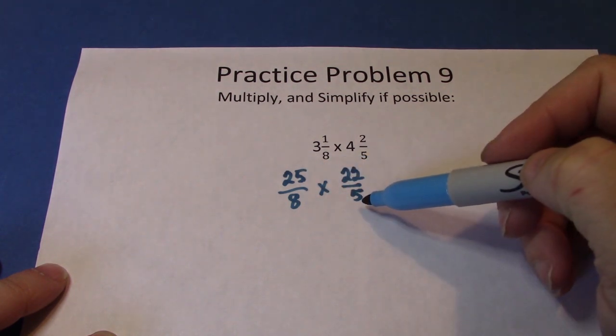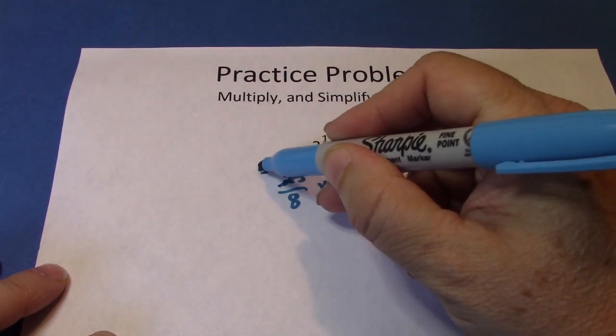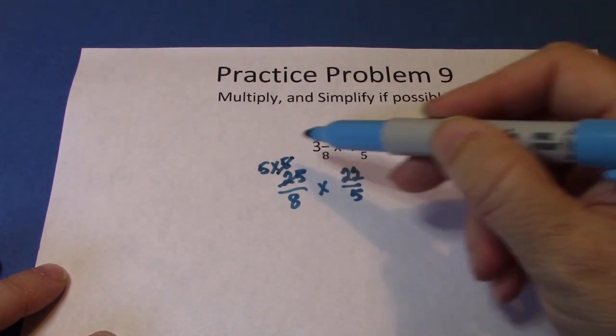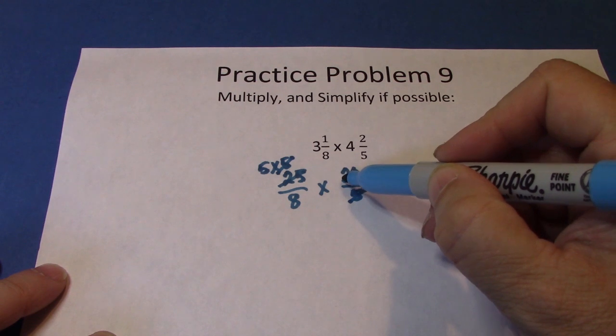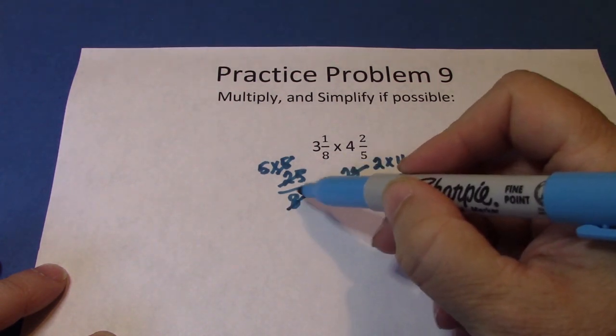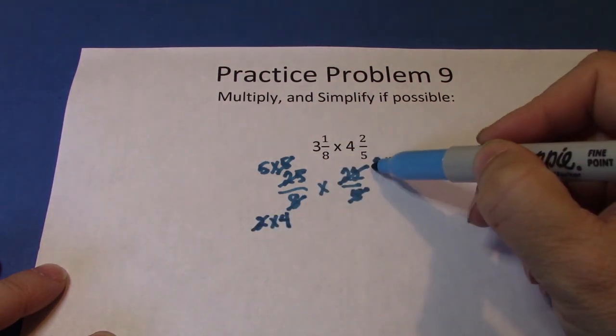Now before we do the multiplication, let's eliminate some of these common factors. 25 is 5 times 5. So let's factor this, change this to 5 times 5. Now we can eliminate a 5 up here and a 5 down there. And we can eliminate some 2's. 22 is 2 times 11. 8 is 2 times 4. So we're going to get rid of the 2 and the 2.